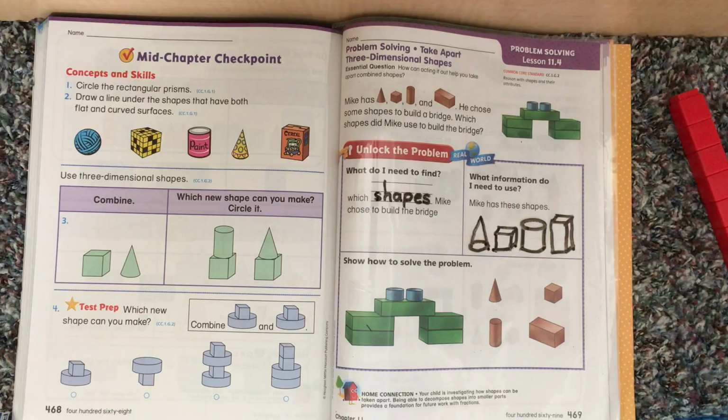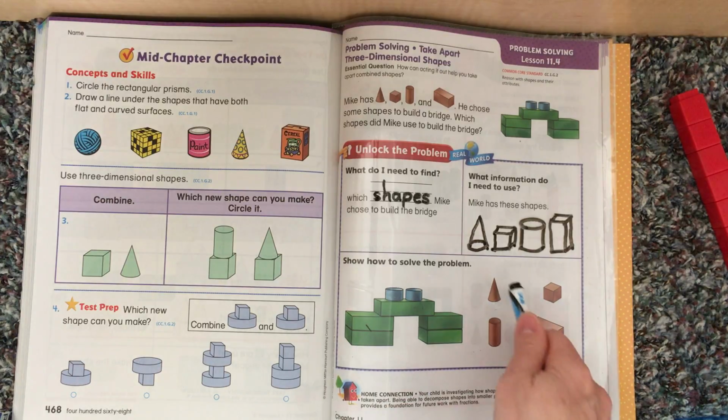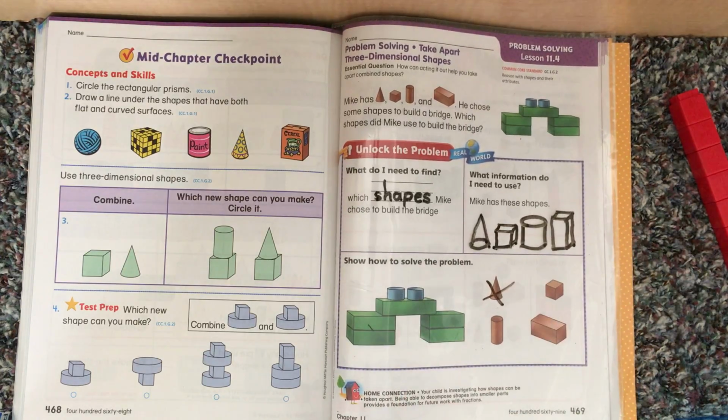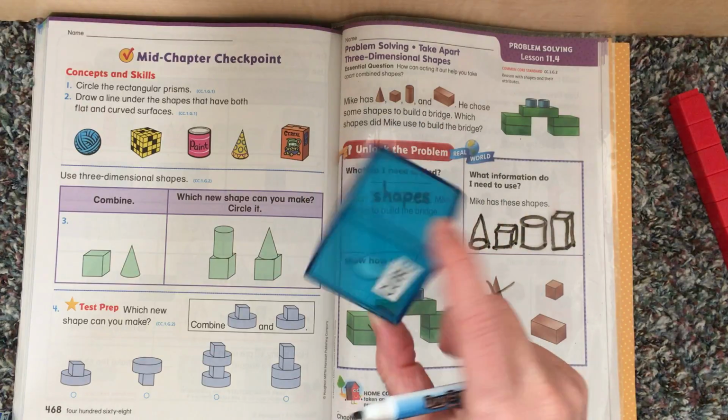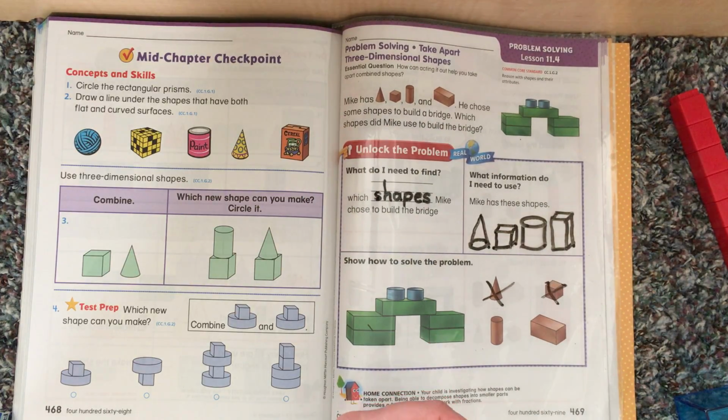Let's look at this problem. Do you see any cones? Well, a cone has a curved surface. It's got a point on it. Do you see anything like that? Nope, no cones. What about a cube? Do you see anything that has all four sides as squares? Me neither. What about a cylinder?